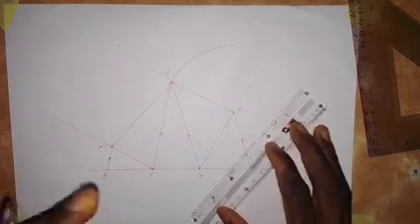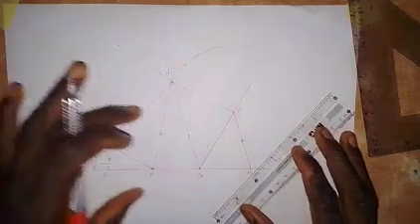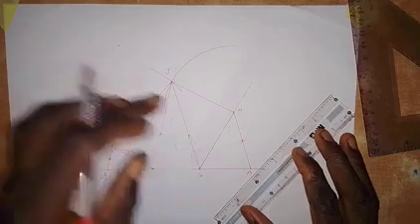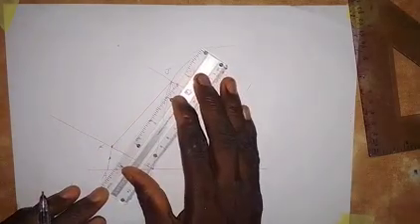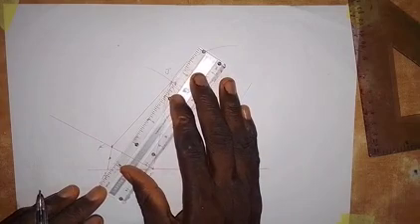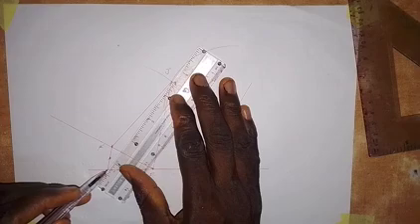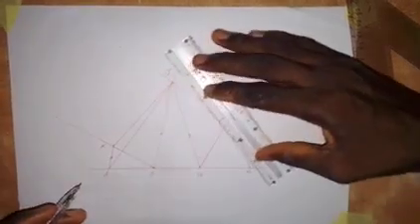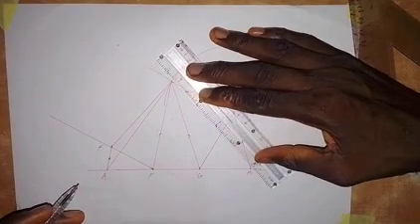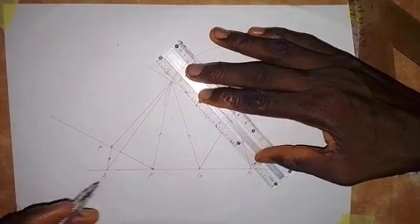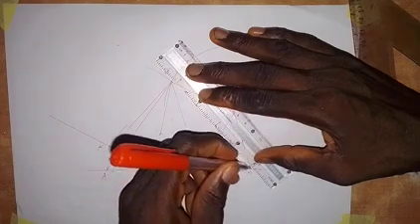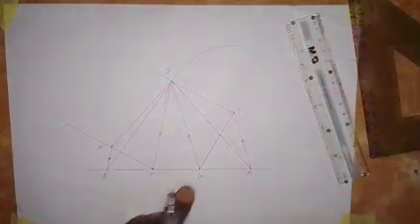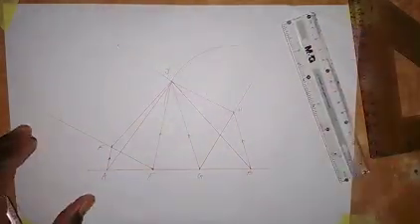Now, I'm going to draw a triangle that will be equal in area to this given polygon, polygon FGHK. So we just join AJ together with a straight line, and you join BJ together with a straight line like this. So this is a triangle that is equal in area to the given polygon.